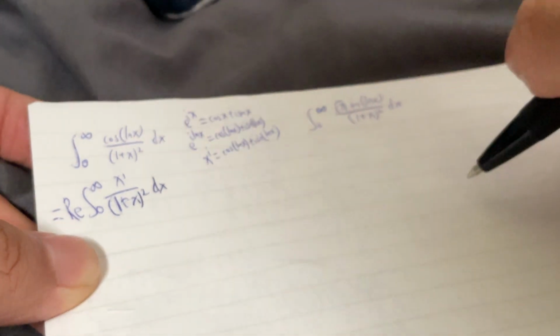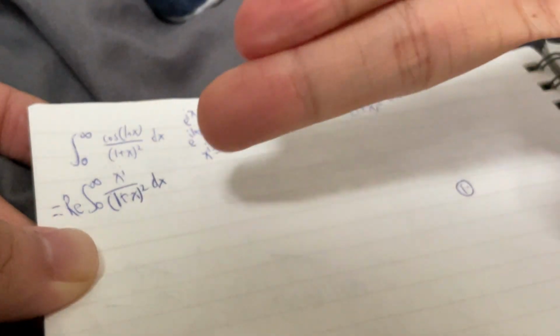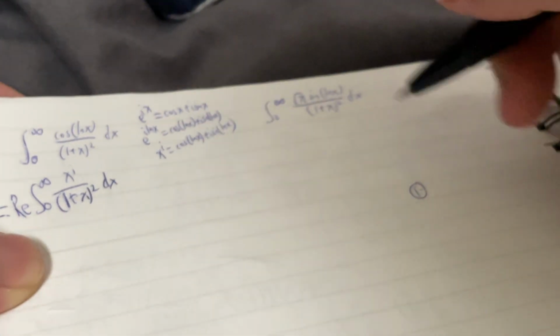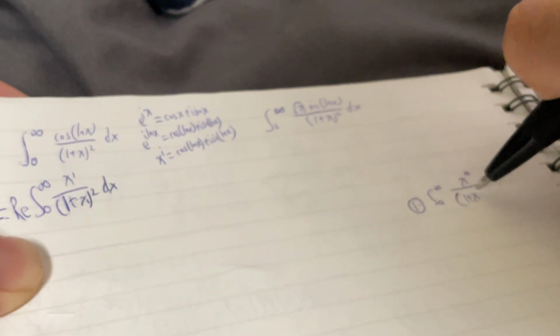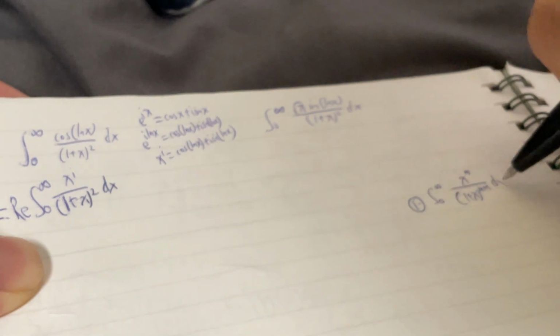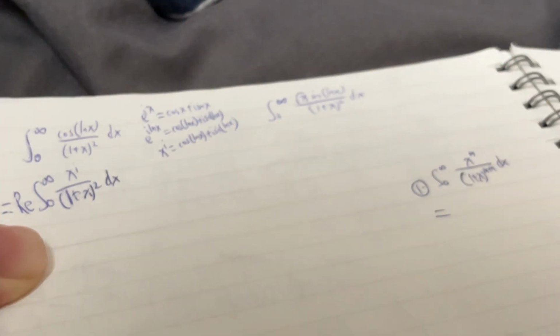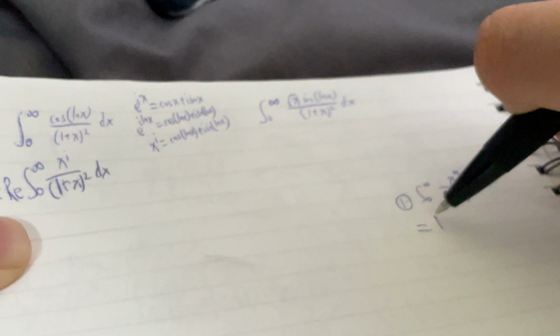We have three forms of the beta function. One of them is the integral of x to the power of m over 1 plus x to the power of m plus n dx.